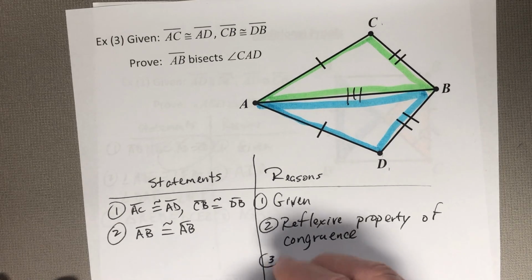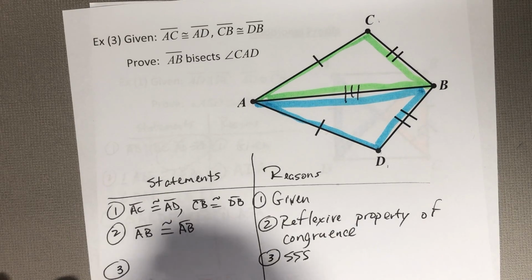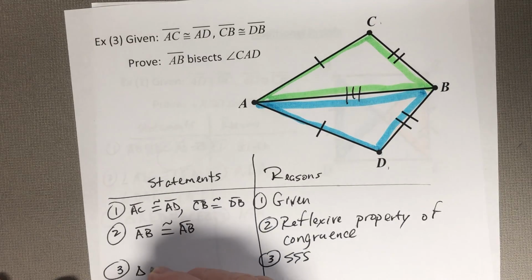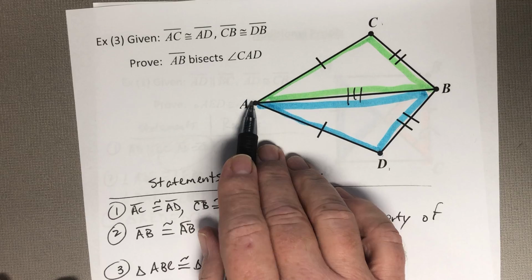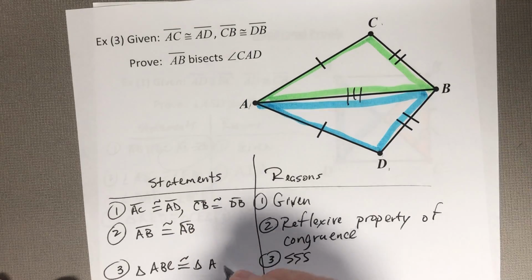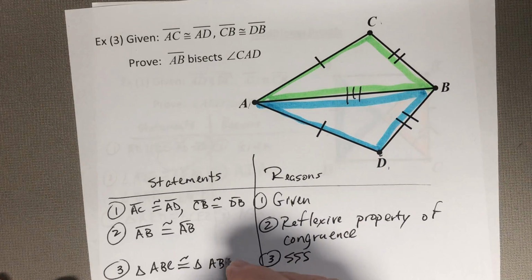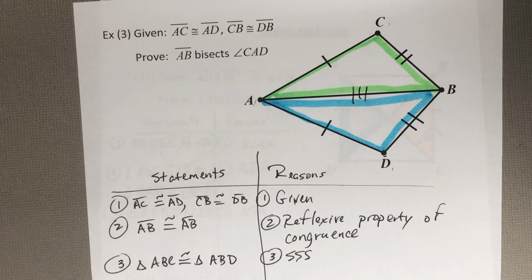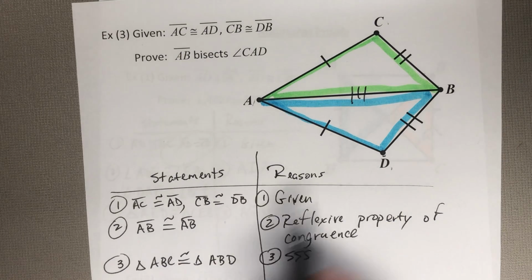So that's the reason, and I'd write that first. Side, side, side tells me that triangle, and I'm going to name that upper one, ABC, is congruent to triangle... Well, what corresponds with A? That's A. What corresponds with B? That's B. And what corresponds with C? That's D.